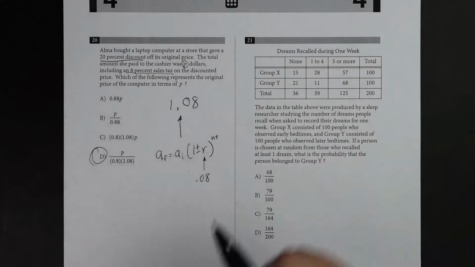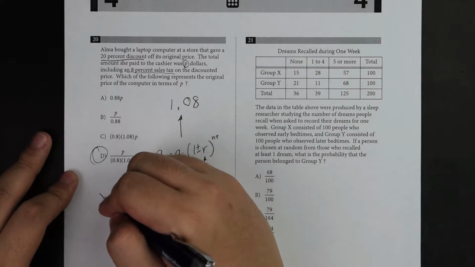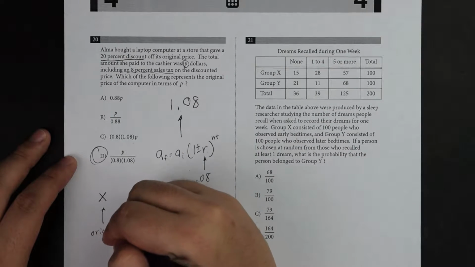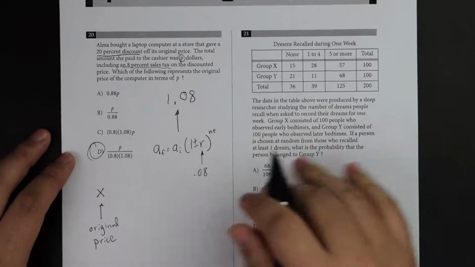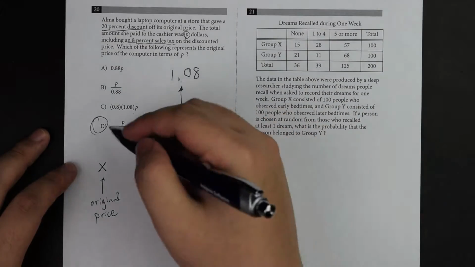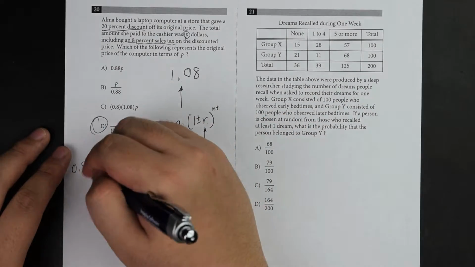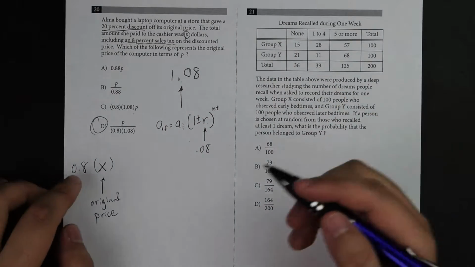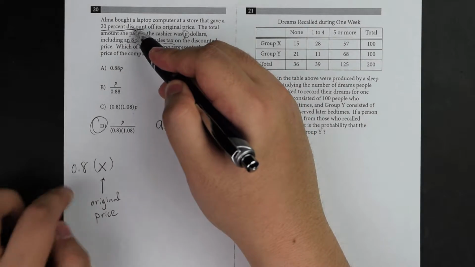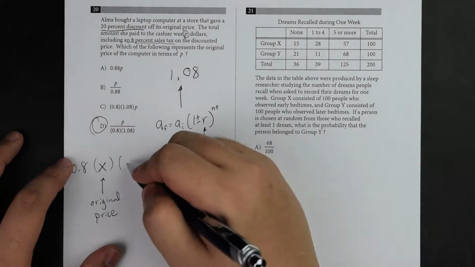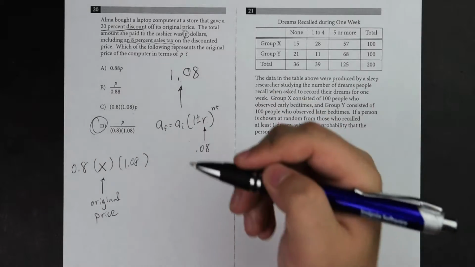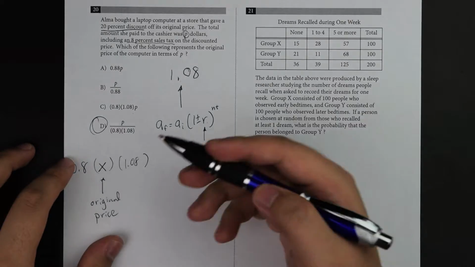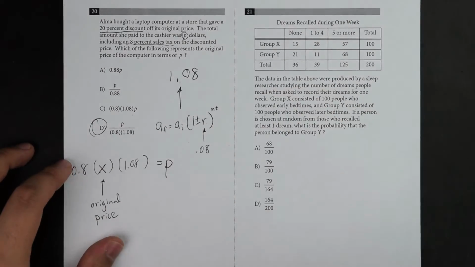But for this question, it's actually sort of reversed. After all my cost, let's say my unknown x is my original price. I take this original price and multiply it by 0.8 because that's technically a 20% decrease, which means it's 80% of the total value. So the 20% discount means 80%. But I also multiply it by 1.08 because when I decrease the price and then add the tax onto it, it needs to increase my price. Thus it equals P, the final value.